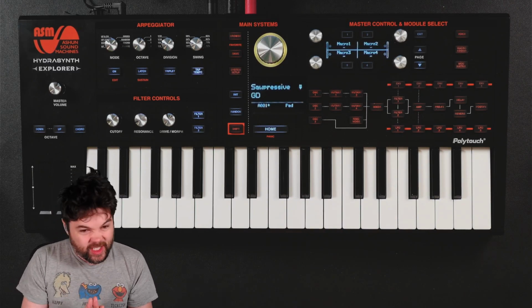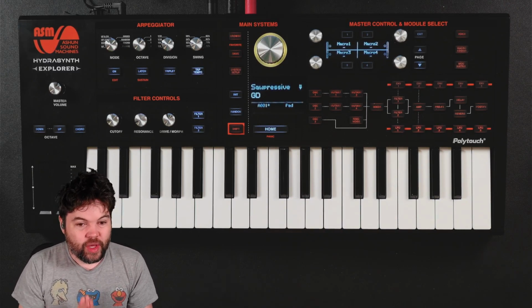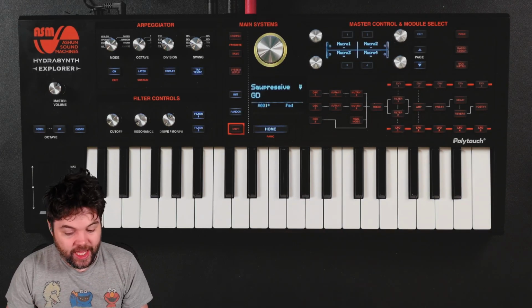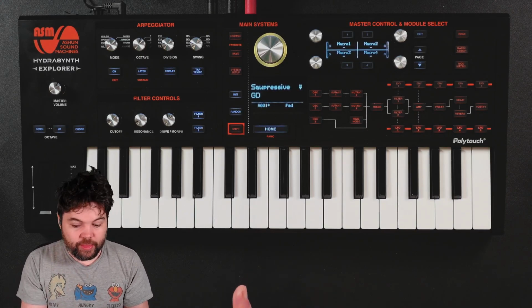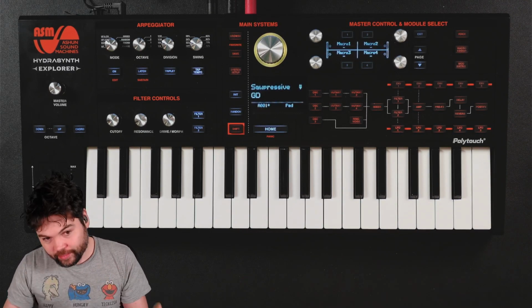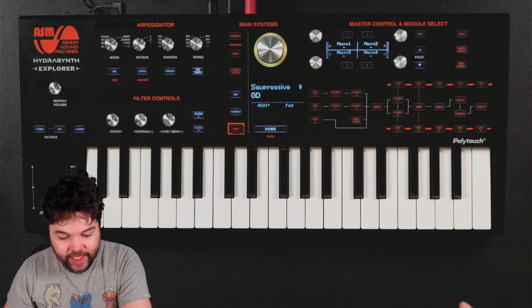So, first things first. I am not going to be playing a melody here. I am only going to be using the note that I play and octaves. With that out of the way, let's start getting this set up.